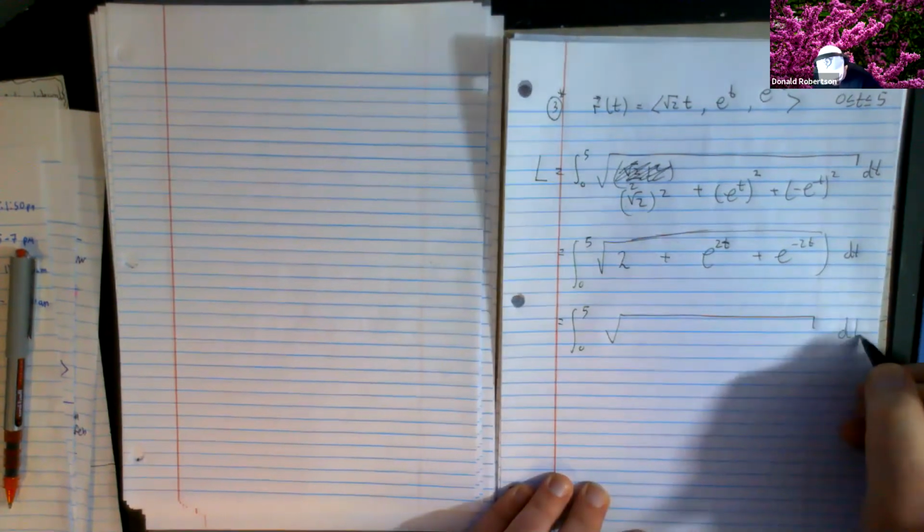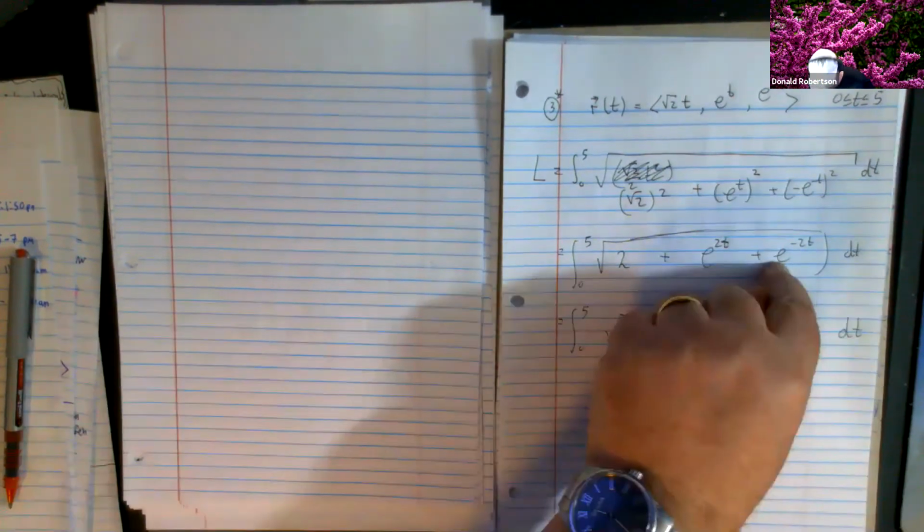Now, do you see that this has got 3 terms? And I said to you, if you see 3 terms, it's going to have to be a perfect square. Because if it's not a perfect square, this question's dead. You can't do it, right? So we have to make the assumption that the question is doable.